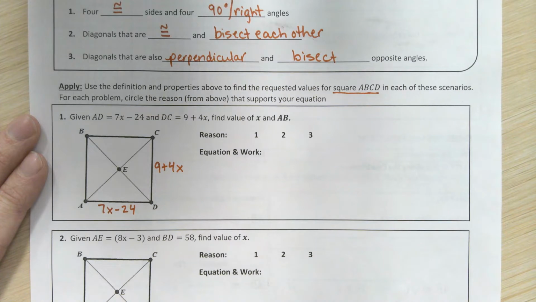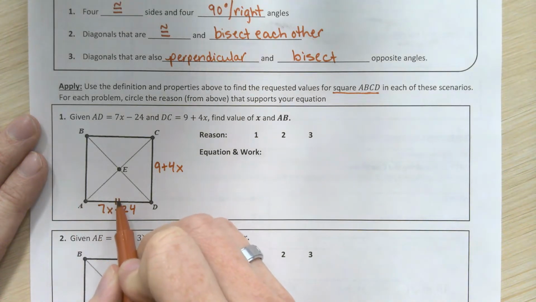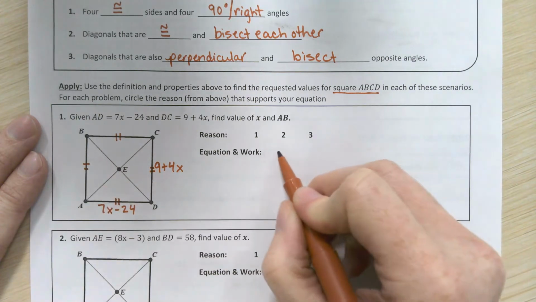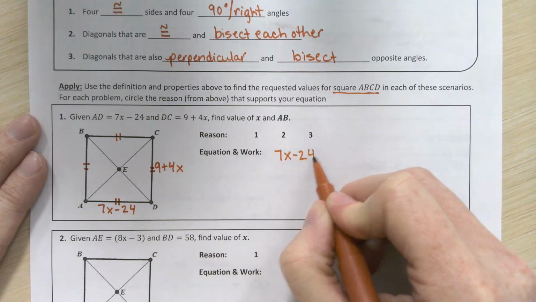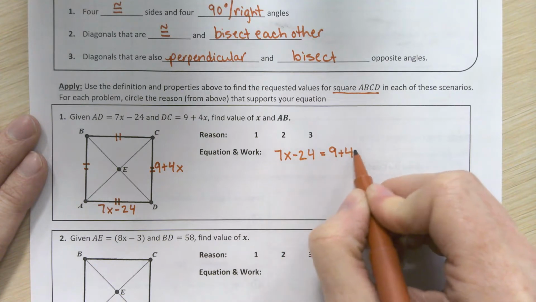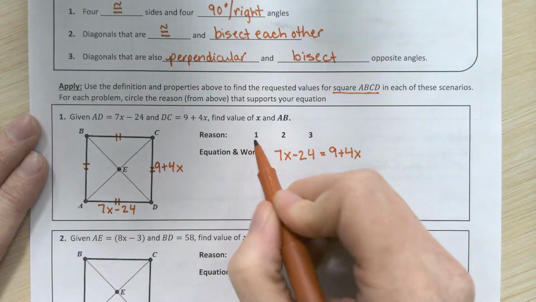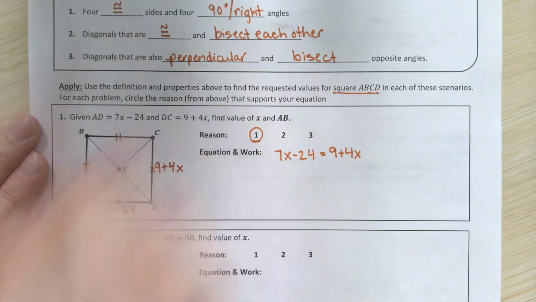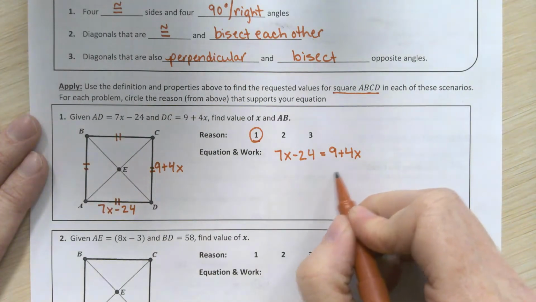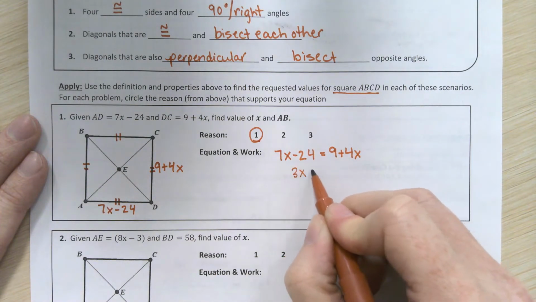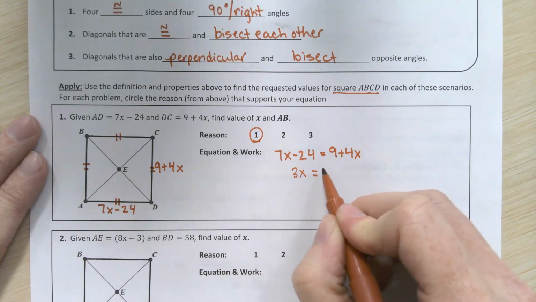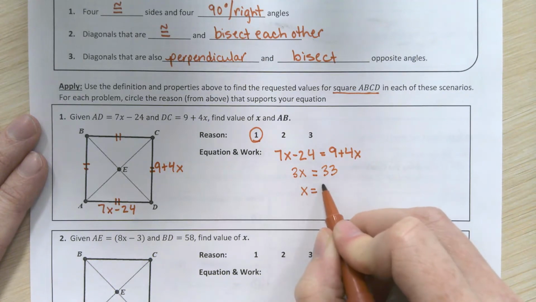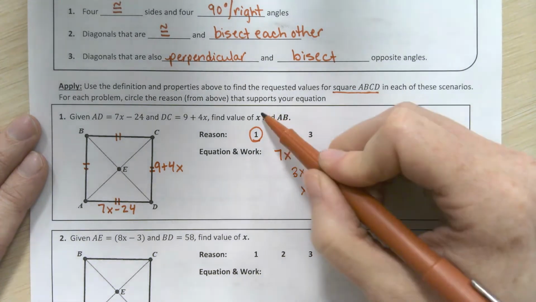And if we're thinking about what's true, we just got done saying that there are 4 congruent sides when we're dealing with a square. So that means we're going to be able to take that 7x minus 24 and set it equal to 9 plus 4x. That is up there in reason number 1 at the top of the page. 4 congruent sides. If we subtract 4x to get all of those x's on the left side of the equation and add 24 to move all of the numerical values to the right side of the equation, we're going to end up dividing both sides by 3 to track down our value for x.